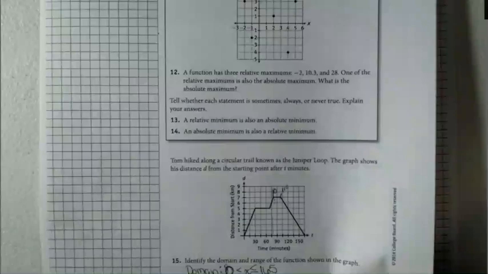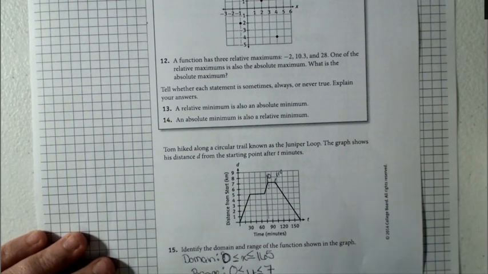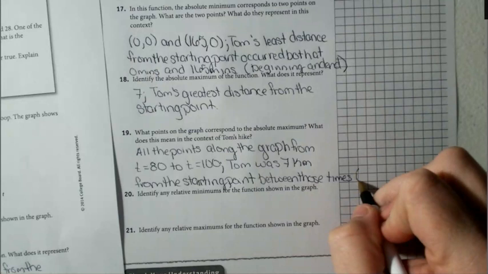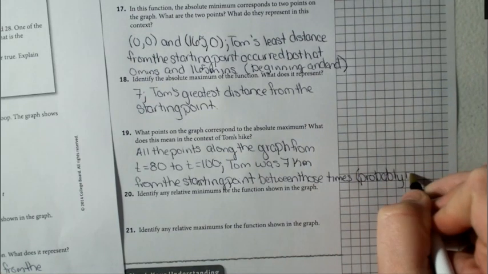And since he stayed at 7 kilometers away, more than likely he stopped and took a break. So I'm going to say probably resting.